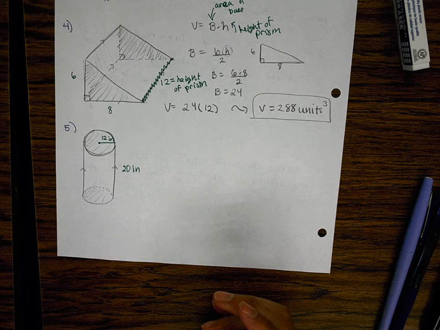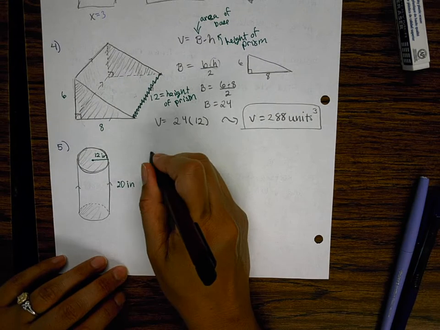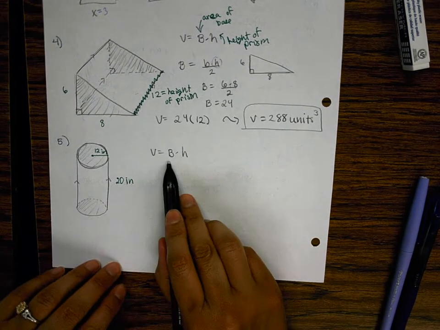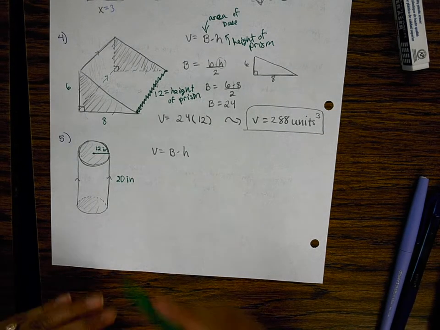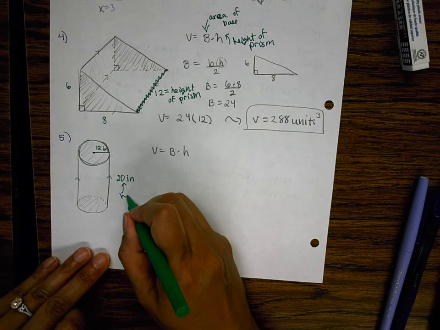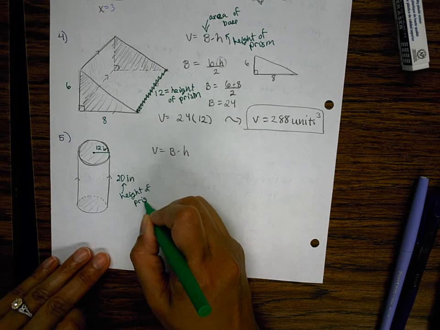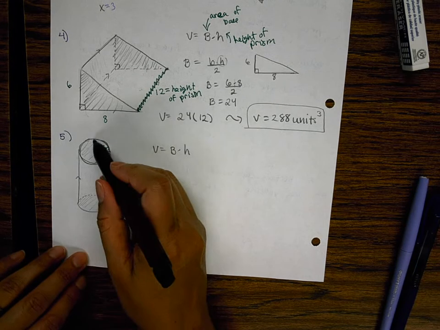Okay, so volume, just like the previous problem, is area of the base times height. Area of the base times the height of the prism. We just said earlier that there is the height of the prism. The circles are the bases.